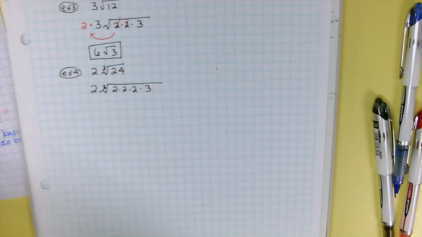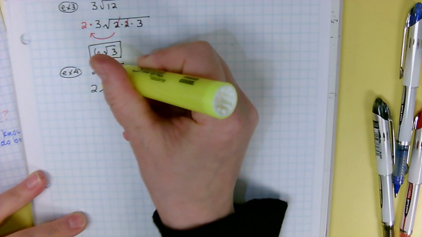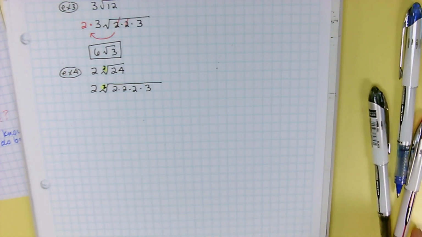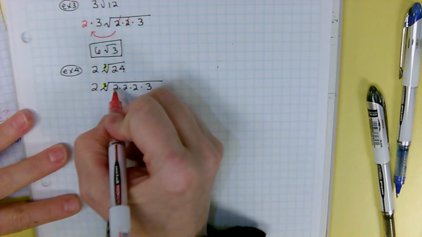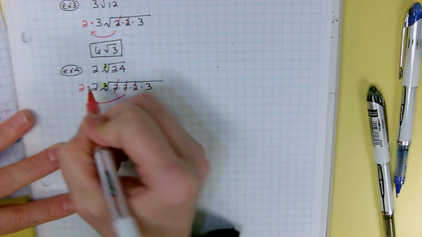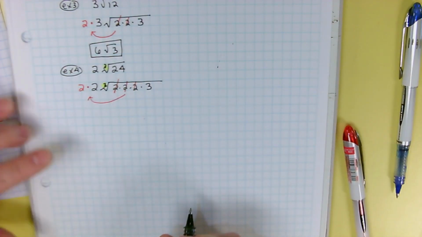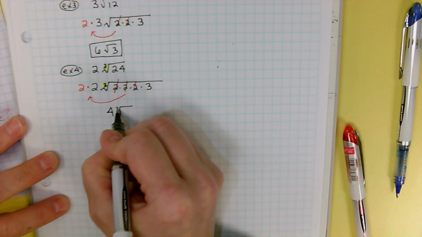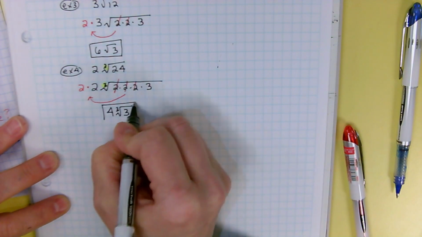Now this one's different because it's got a cube root. So the cube root means that for every 3 factors, 1 comes out. So I have 3 2's, 1 comes out to the front, it gets multiplied by the scalar, and we get 4 cube root of 3.